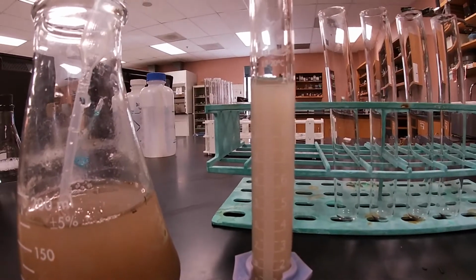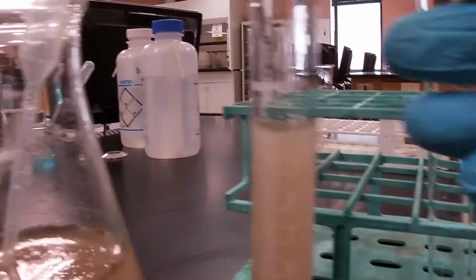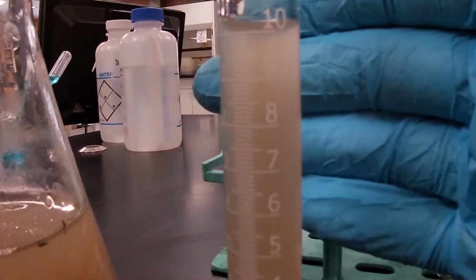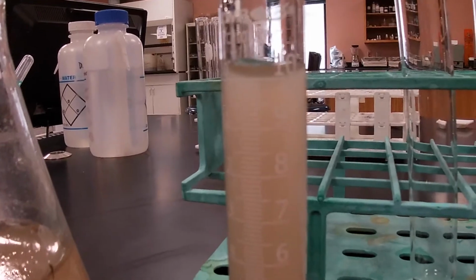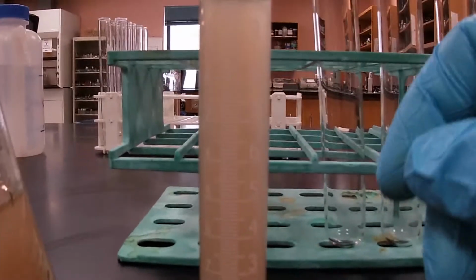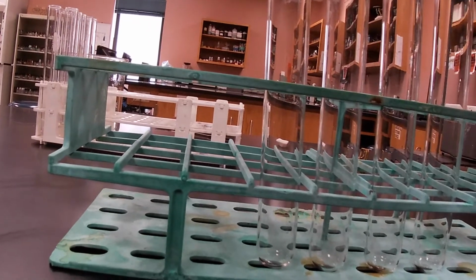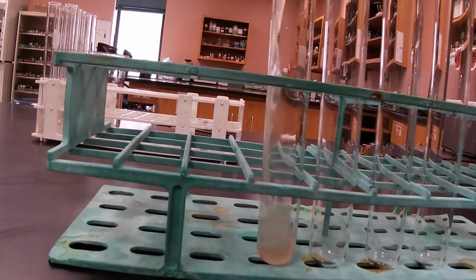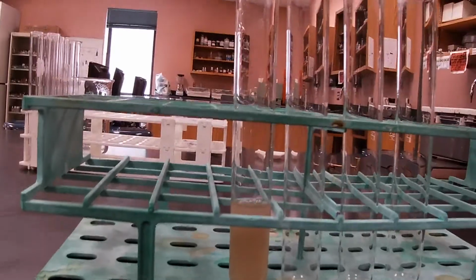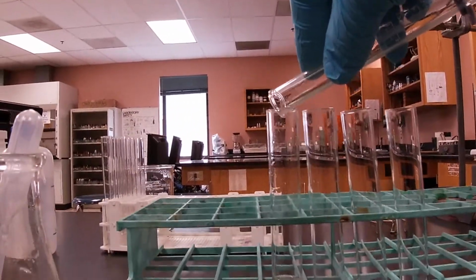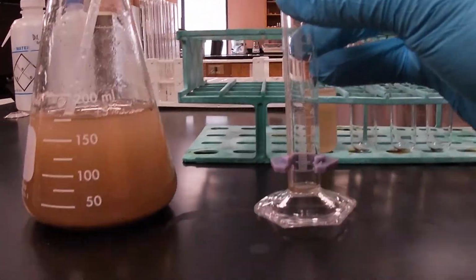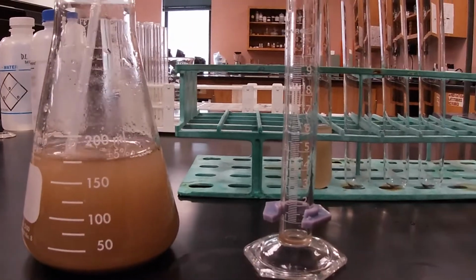And then let's go ahead and zoom in. We said 10 mils, and I don't even know why I'm putting my hand behind it, right? And so I think we are there. We're gonna go ahead and put it as our reference. And then we pour it in. And as we pour it in, we got our first test tube ready. Let's go ahead and get the others ready as well.